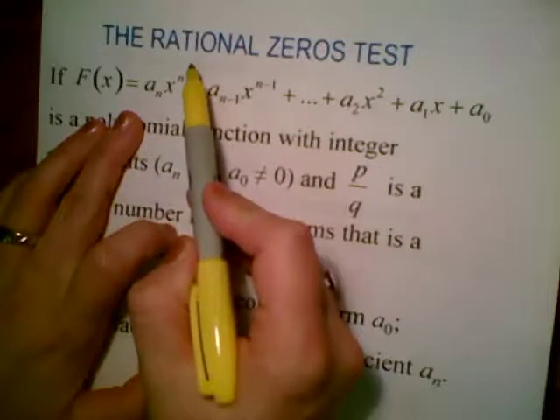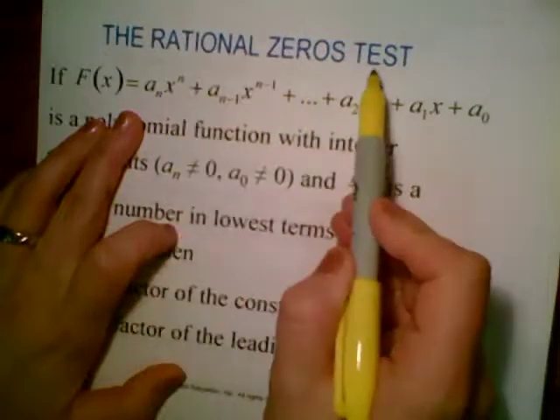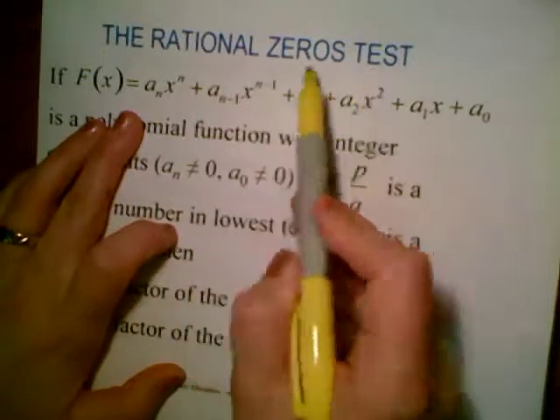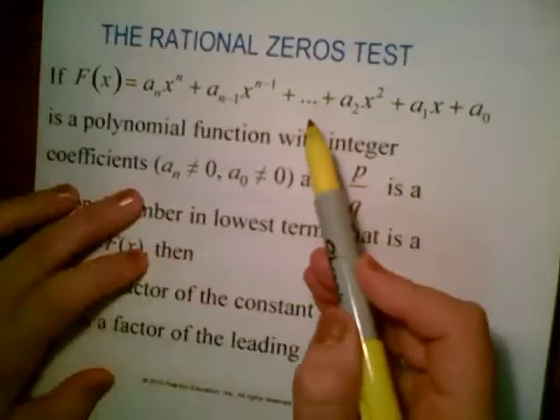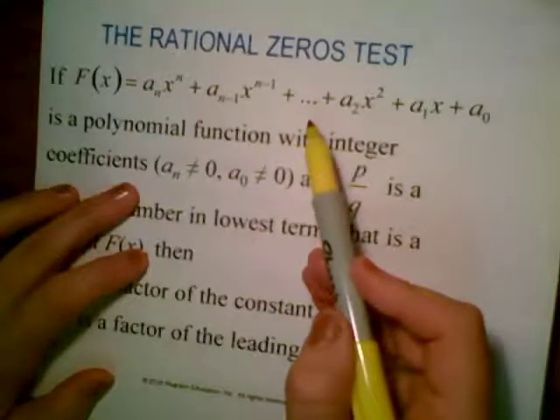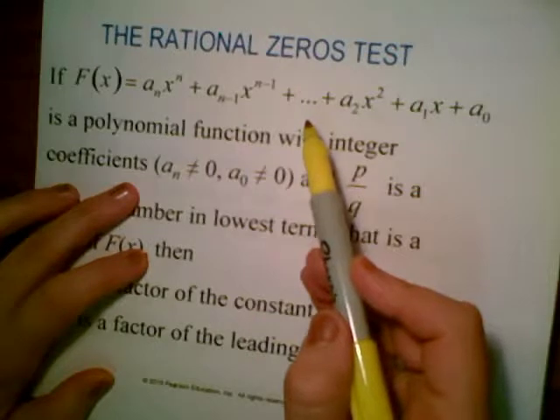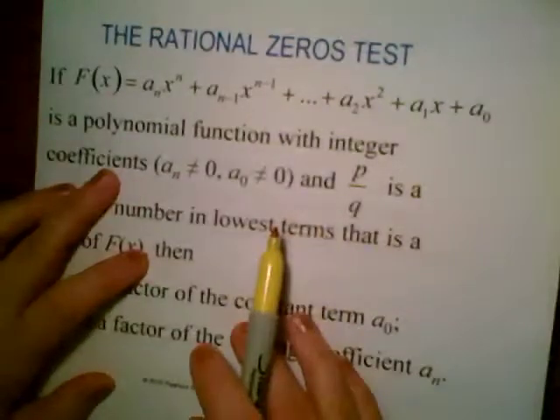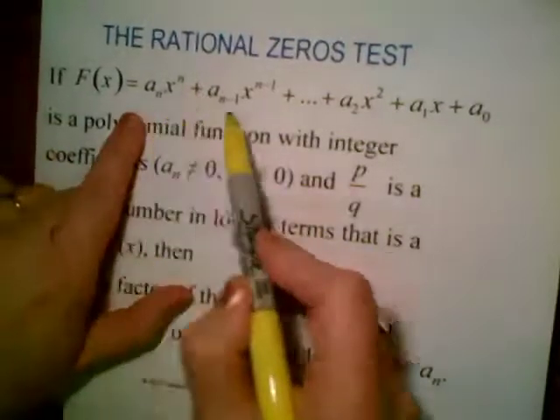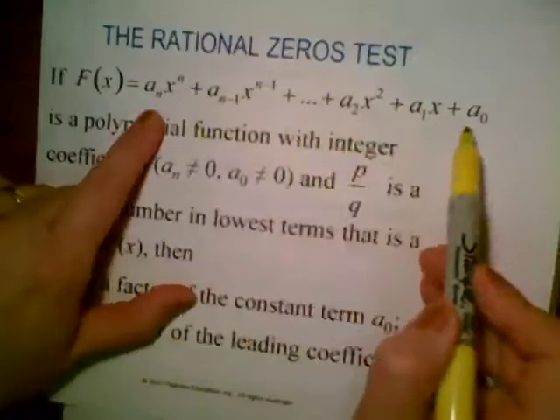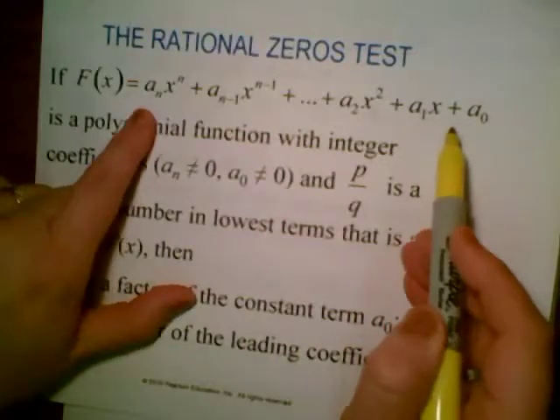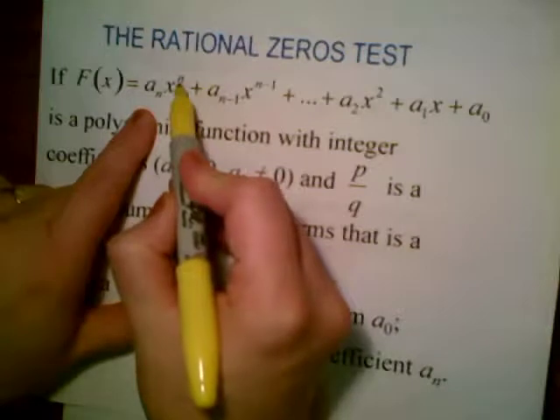We're going to take a look at what's called the rational zeros test. This helps us figure out what we might try in synthetic division or evaluating a polynomial to find its zeros. And so here's a nice review of just the expanded form of a general nth degree polynomial.